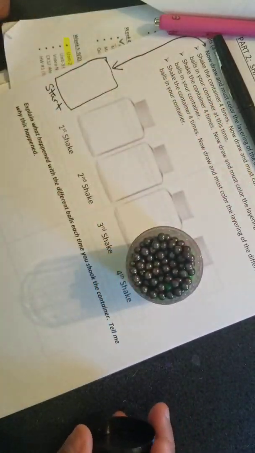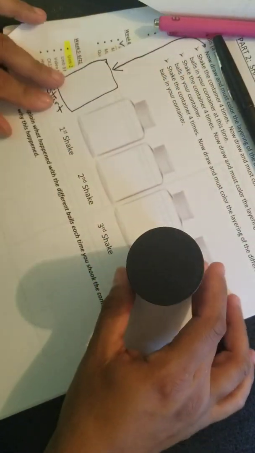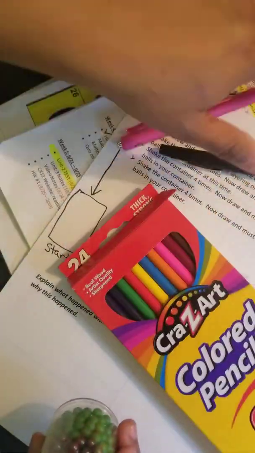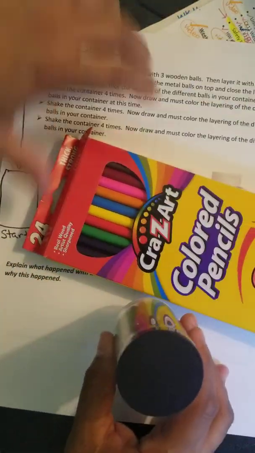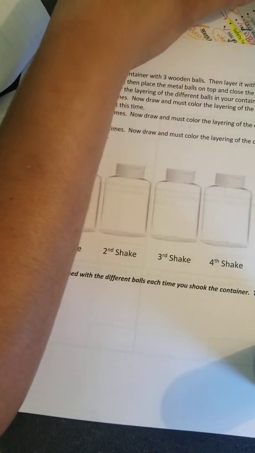Alright, so here's a top view. You can barely see the green, right? Barely see the green. And it says close the lid. So go ahead and do your first part over here where it says to color it. Use your matte pencils. Draw the little brown balls, the green ones, and then the BBs at the top, right?